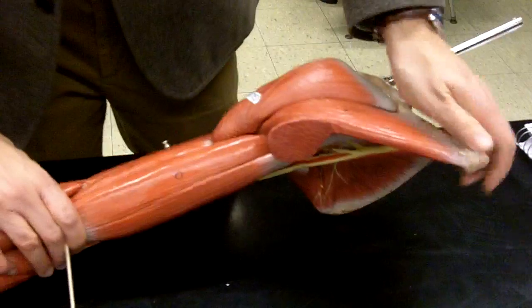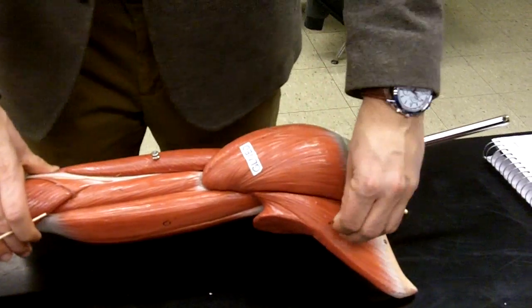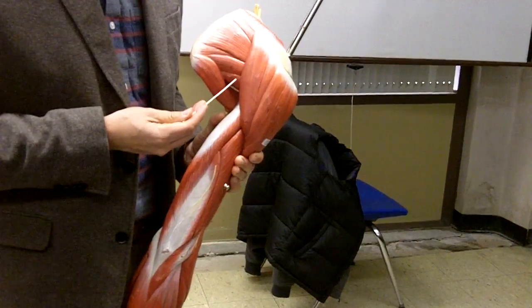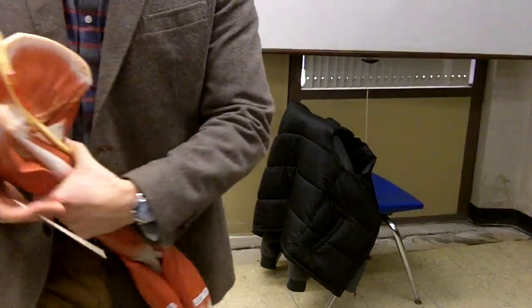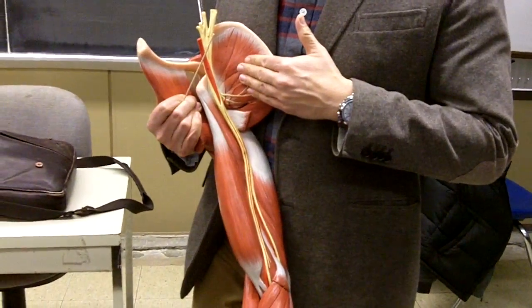Okay? So again, deltoid, pectoralis major, teres major, teres minor, infraspinatus, supraspinatus, subscapularis.